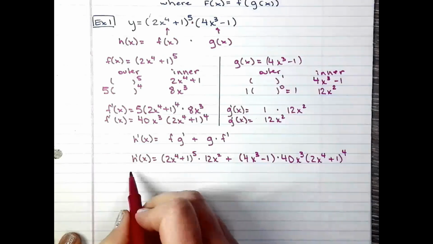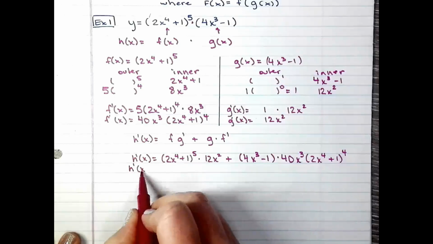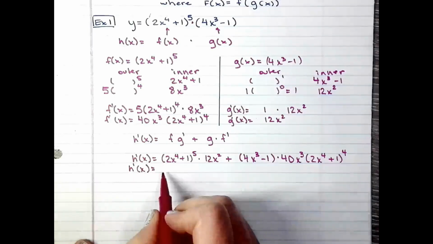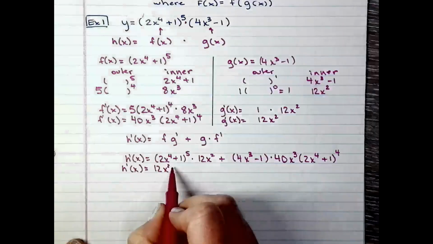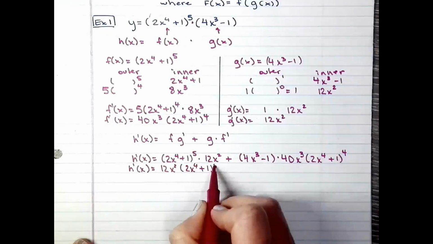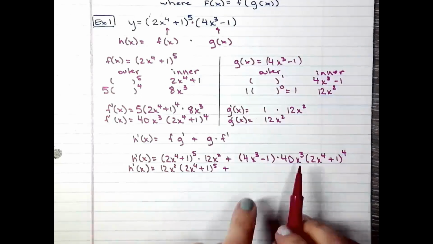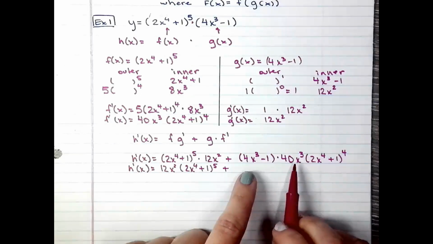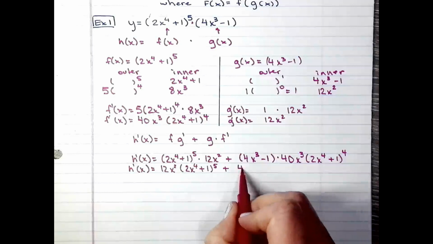Okay, we're going to multiply this. You don't even have to distribute, because we're going to end up factoring. Now here I'm just going to move 40x cubed to the front.